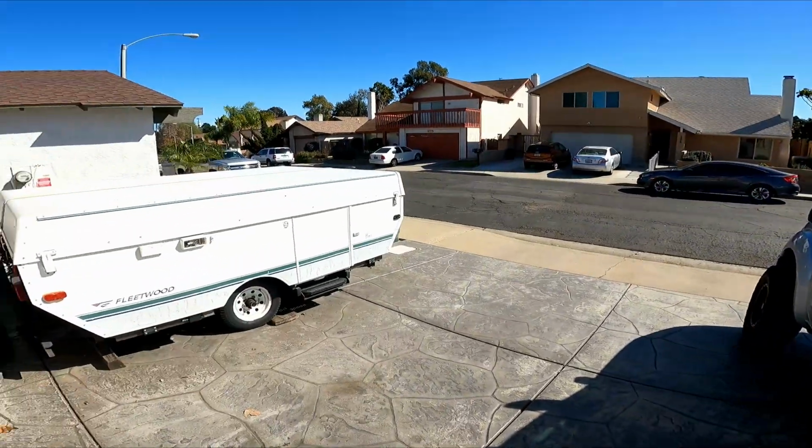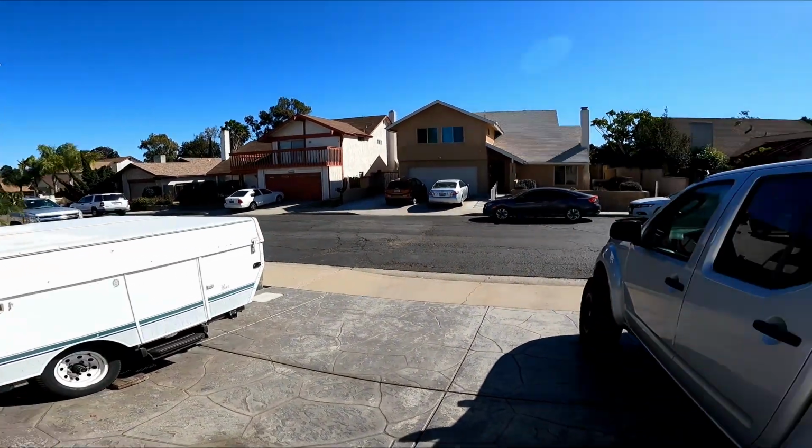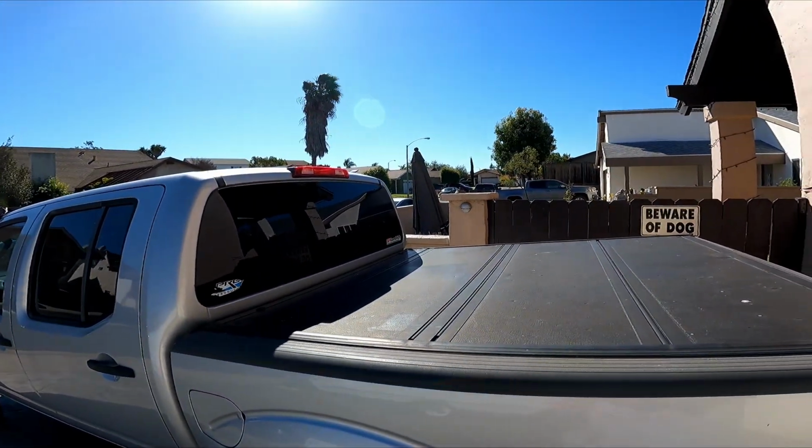It's a windy day here in Southern California. See the trees blowing. I hope this doesn't come over on the video too much. I put the filter on the camera to hopefully take away that wind sound.